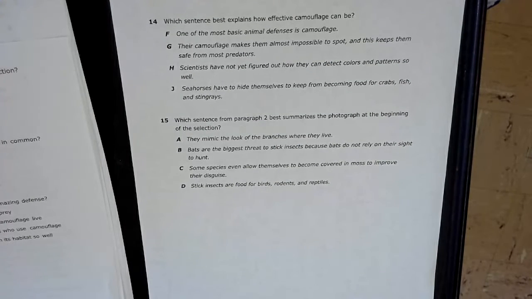15. Which sentence from paragraph 2 best summarizes the photograph at the beginning of the selection? A, they mimic the look of the branches where they live. B, bats are the biggest threat to stick insects because the bats do not rely on their sight to hunt. C, some species even allow themselves to become covered in moss to improve their disguise. D, stick insects are food for birds, rodents, and reptiles.